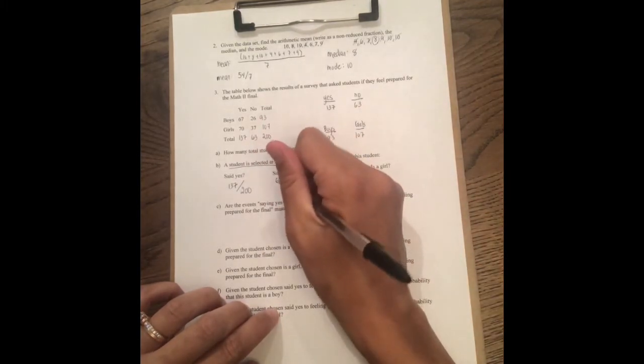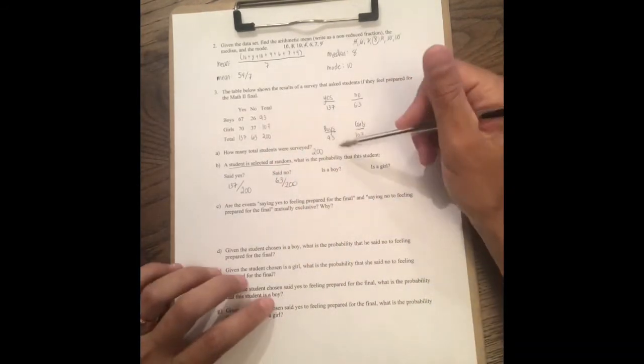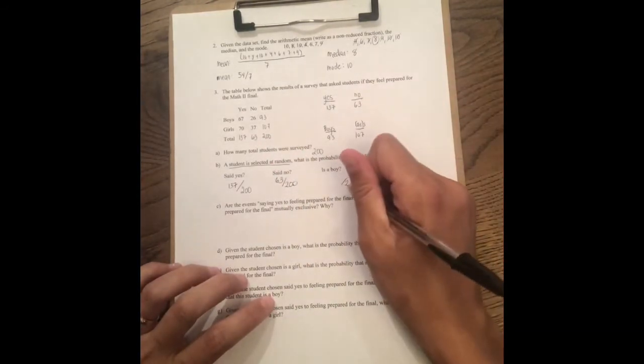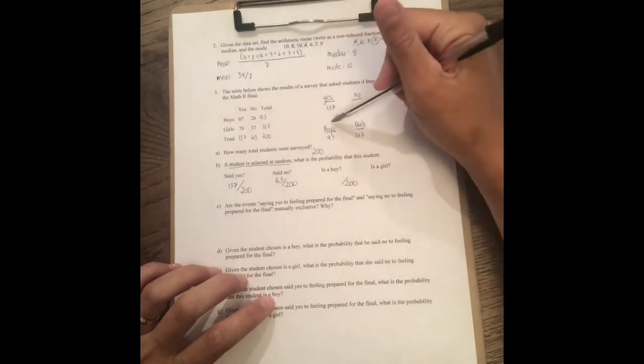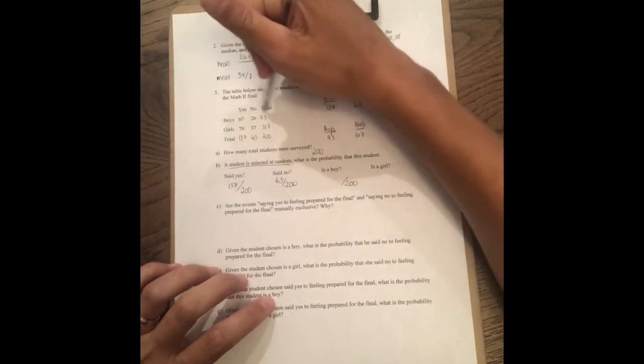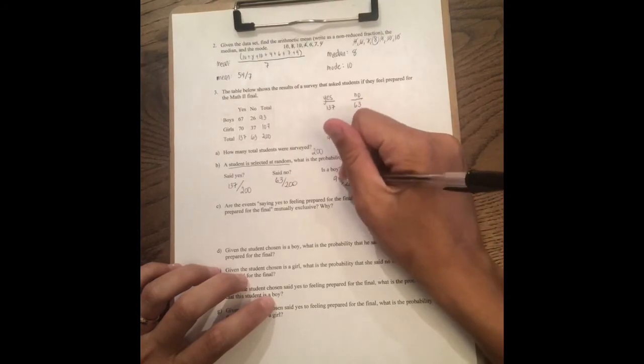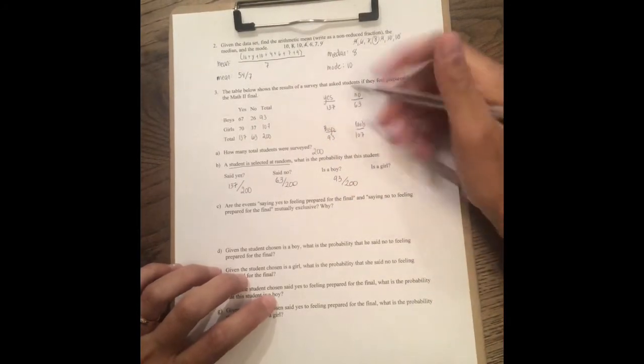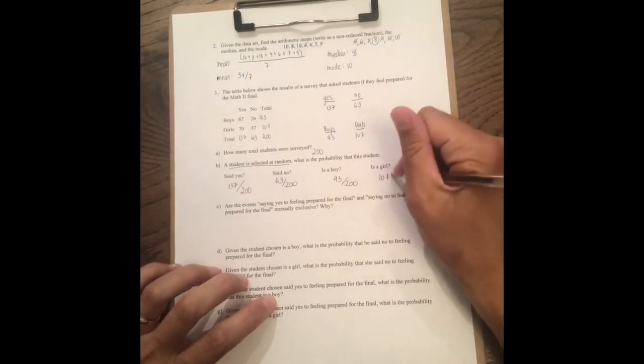So that's 63 out of 200 because it's at random. The total number of students, again, 200. And the likelihood that it's a boy. Well, if we look at the boy row, there's 93 total boys, so that's 93 out of 200. And again, we wrote that number here. And for girls, there's 107, and that's out of 200.